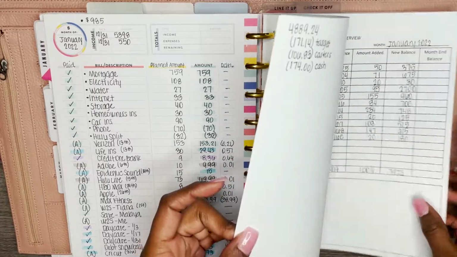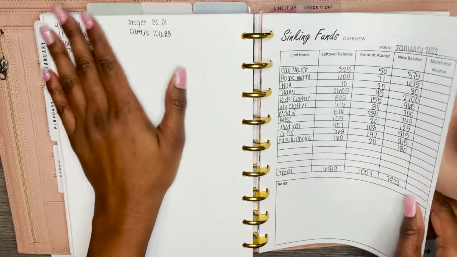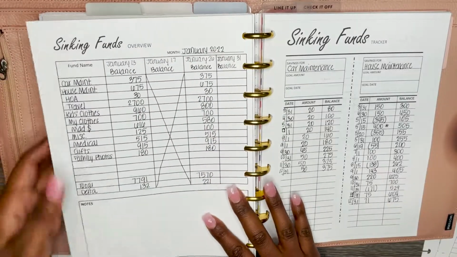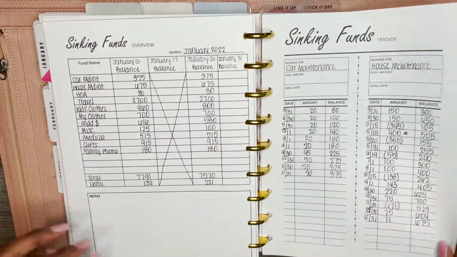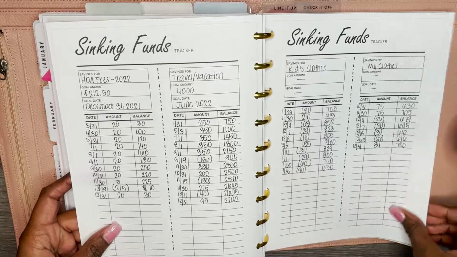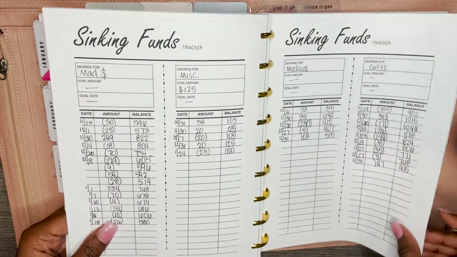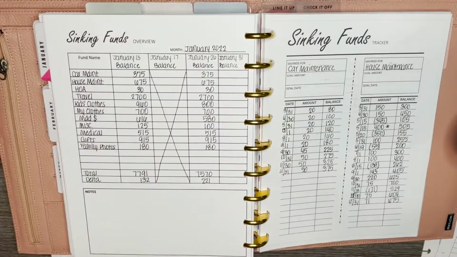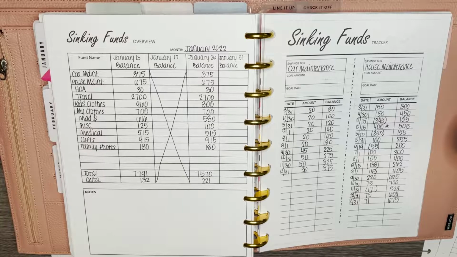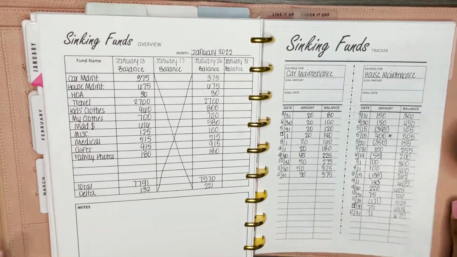Okay. And then the last thing is my sinking funds. Now, I have not actually wrote the balance down, but the bottom balances for these are actually going to be my ending balance, thus my starting balance for February. So let's just go ahead and jump right in.